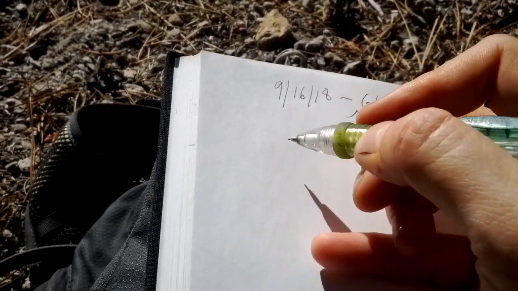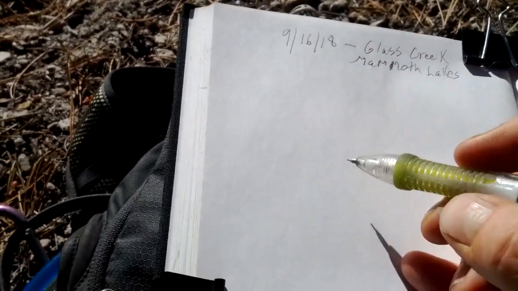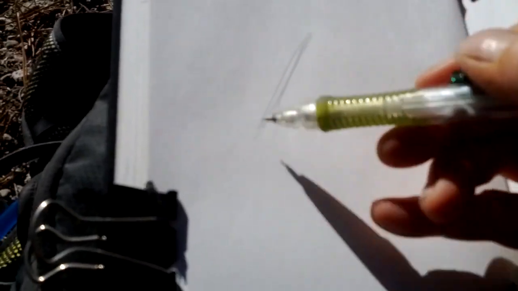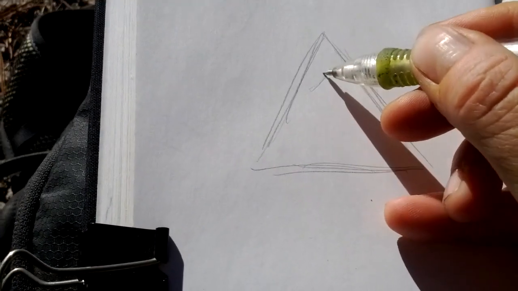Alright, so I'll go ahead and begin with my sketch. So I'm just kind of sketching the pine needles here, how they look on the ground, and a rough sketch of my stone.